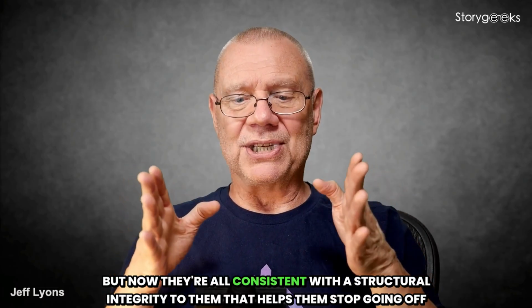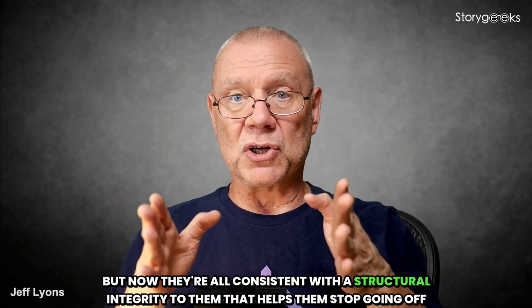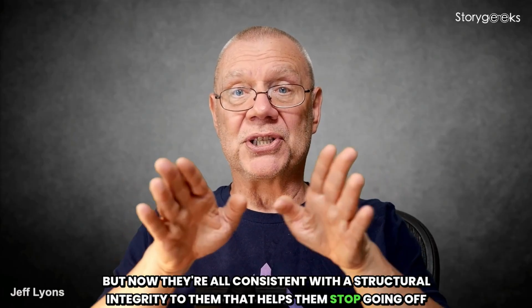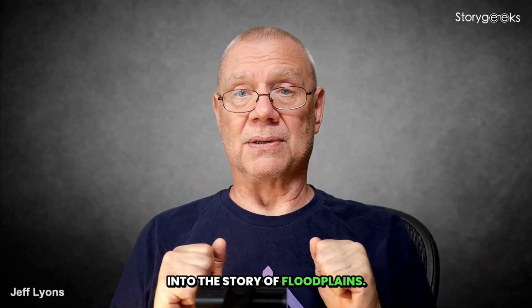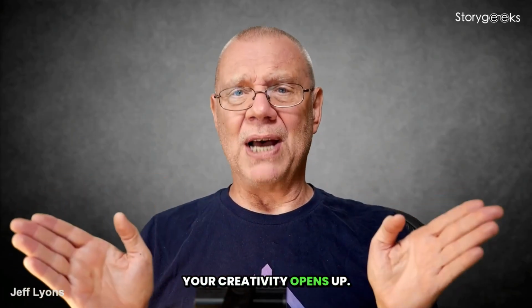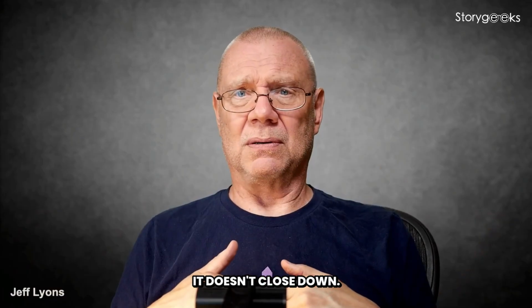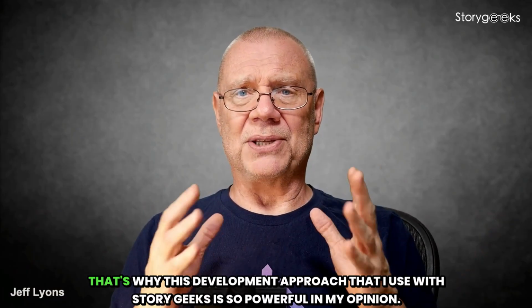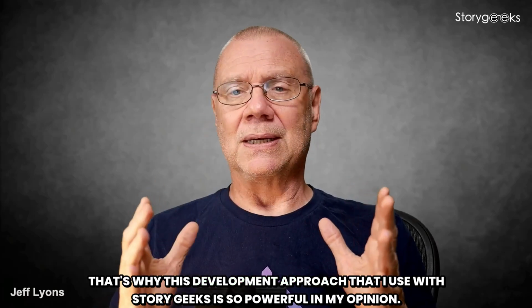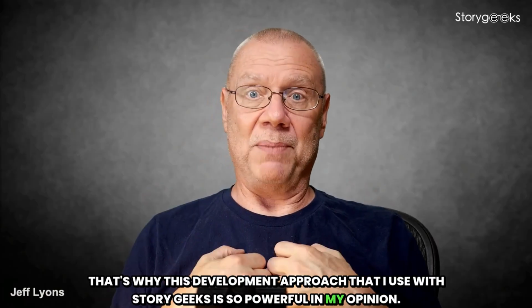But now they're all consistent with a structural integrity to them that helps them stop going off into the story floodplains. Just the opposite occurs. Your creativity opens up. It doesn't close down. Okay, that's why this development approach that I use with Storygeeks is so powerful in my opinion.